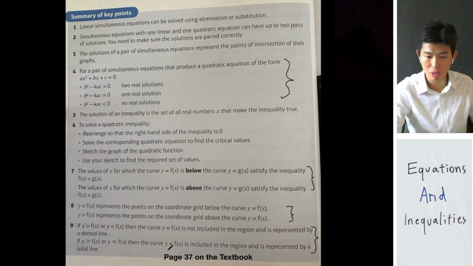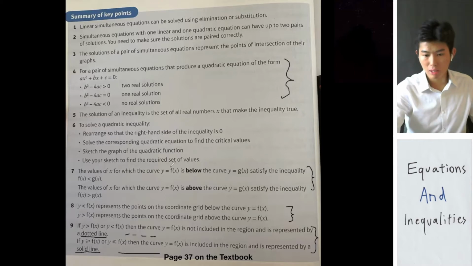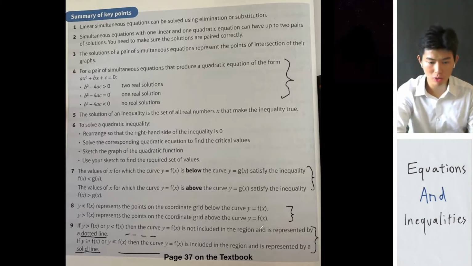That's pretty straightforward. For part 9, always remember that you have to distinguish the dotted line and the solid line. What is a dotted line? Something like this. And a solid line is something like this. Always make sure you have a clear understanding of what these two are. Okay, let's do some questions together now.